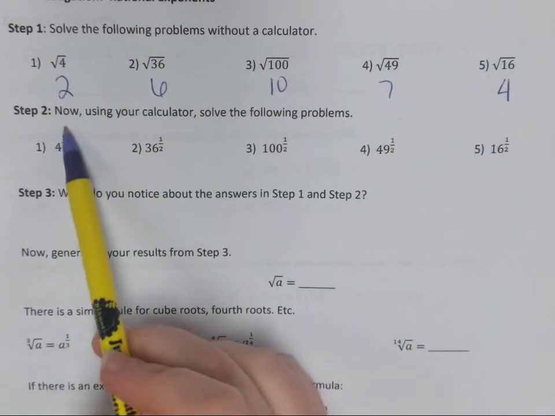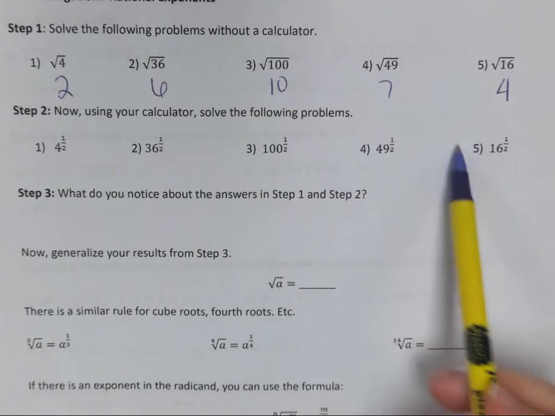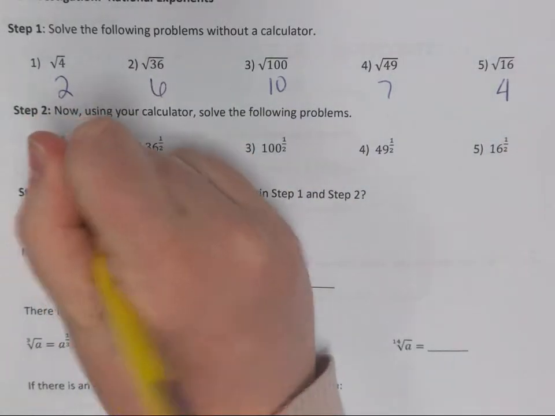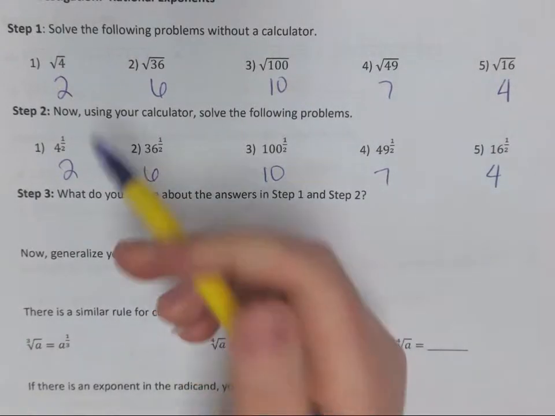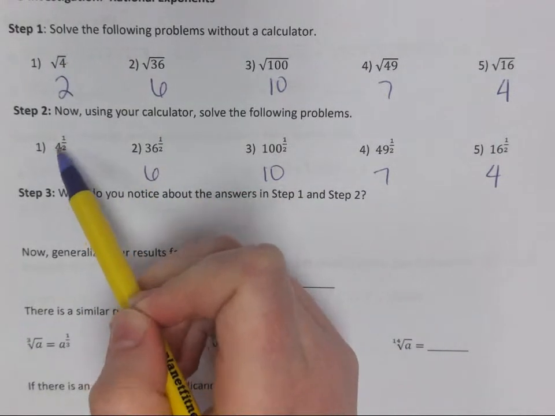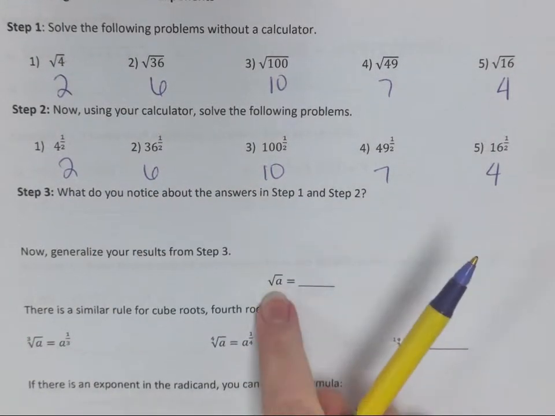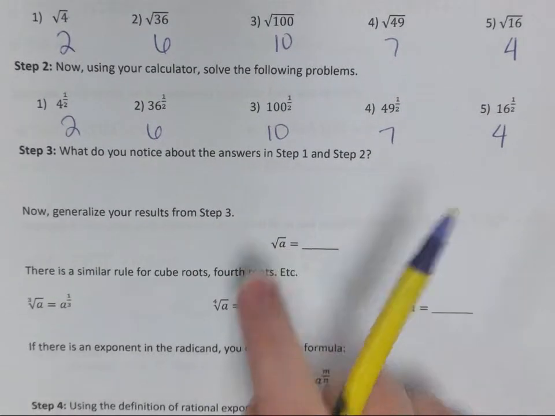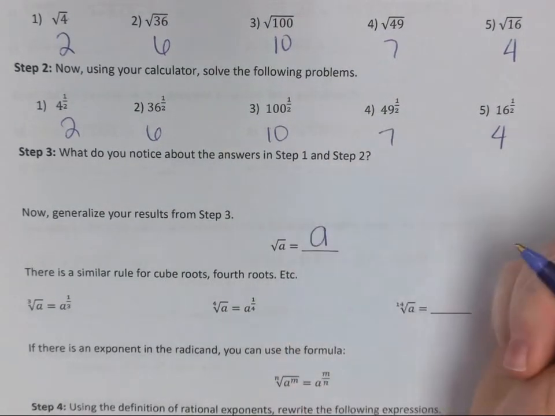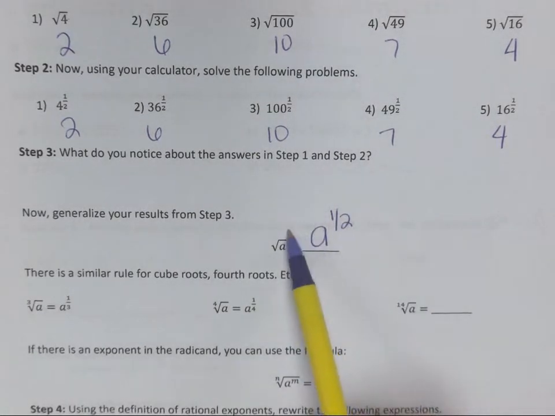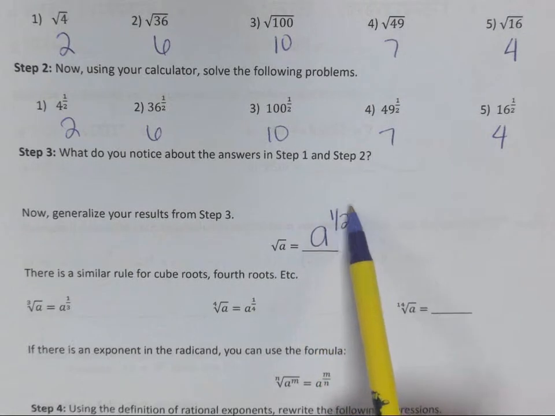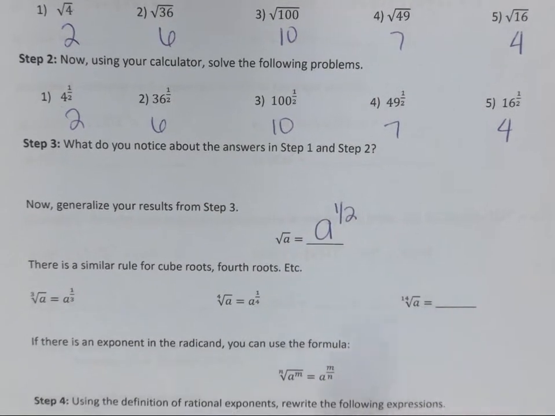Now, when y'all plugged in the next set of problems, what did y'all get? The same answers. 2, 6, 10, 7, 4. So the square root of 4 is the same thing as 4 to the 1/2 power. So the square root of a is going to be the same thing as a to the 1/2 power. Okay? So instead of doing the square roots or cubed roots or whatever, we can just write it to a fraction power.